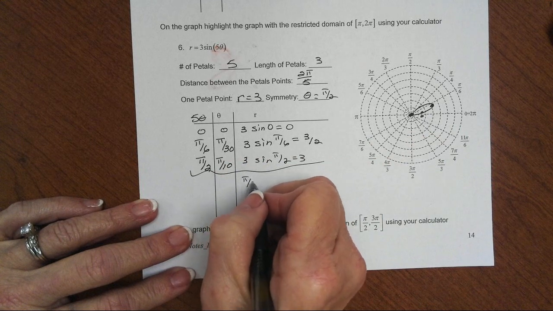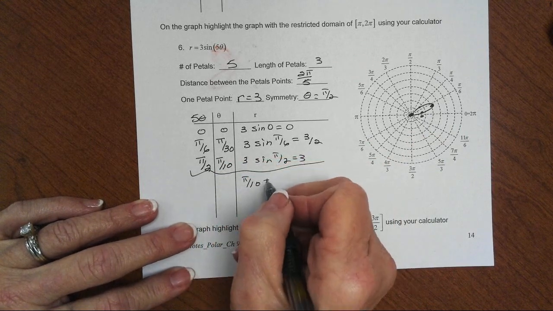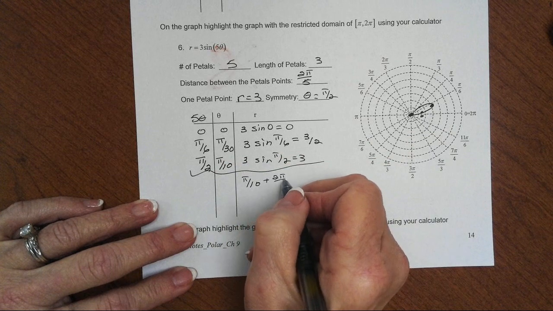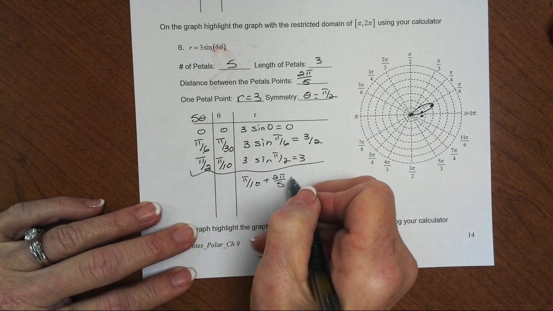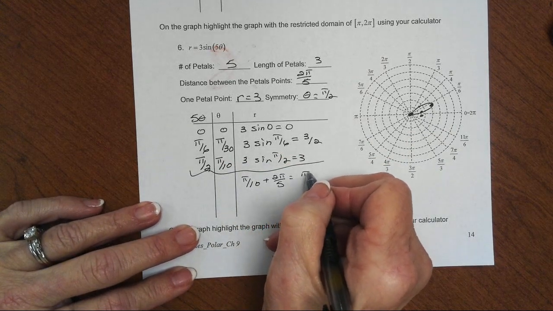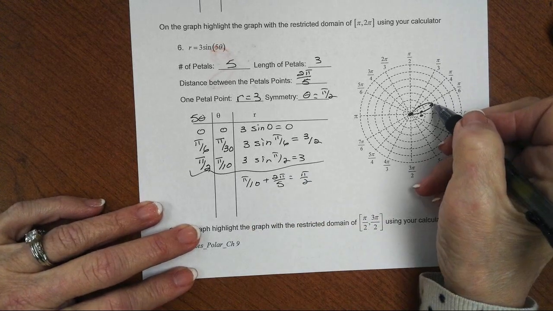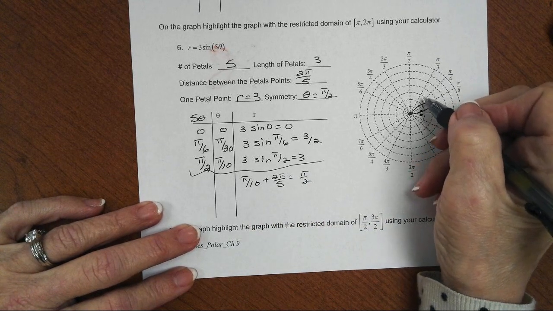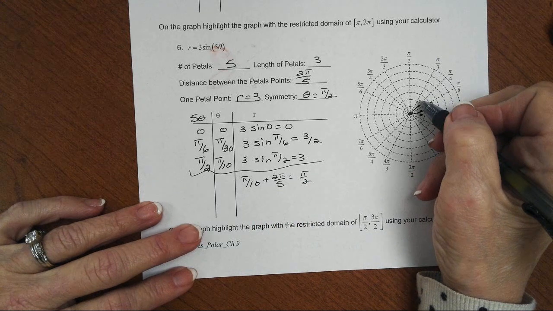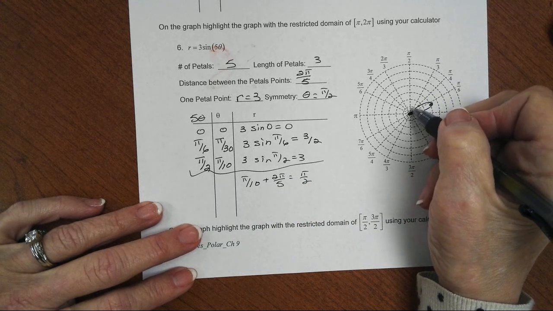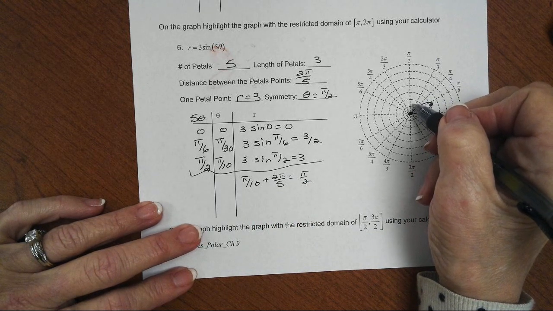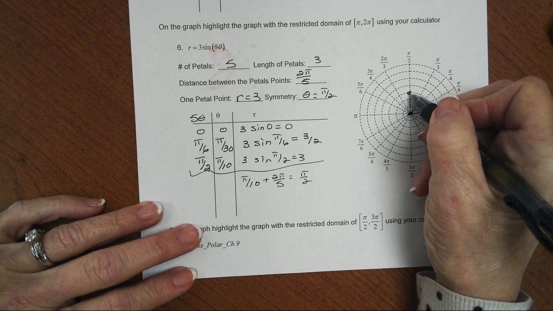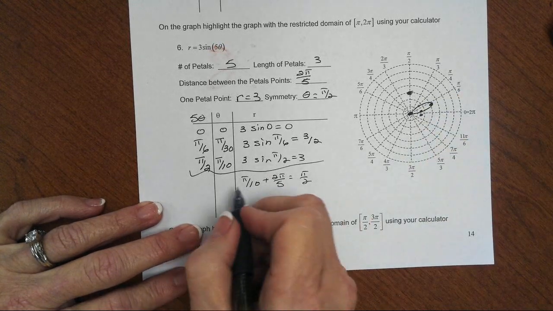So pi over 10, which is what that angle is, plus 2 pi over 5 gives us pi over 2 for our next petal point, and that's at radius of 3. And then we'll have a next petal point.